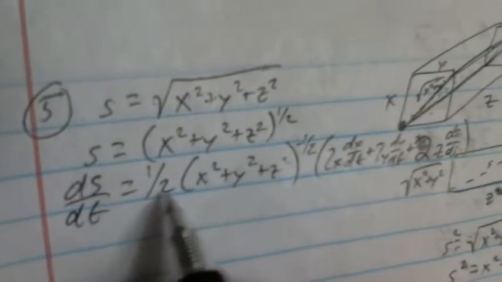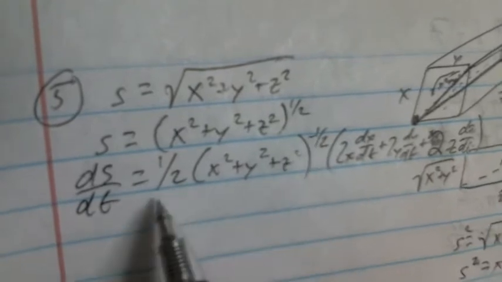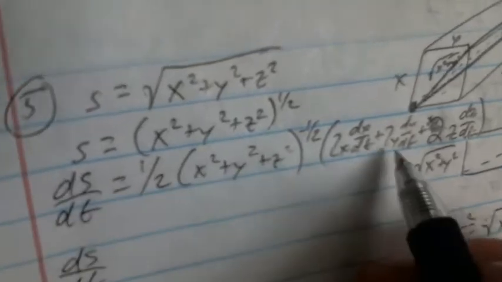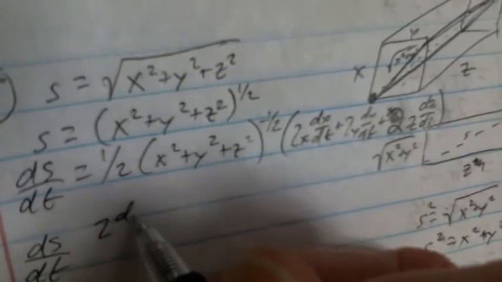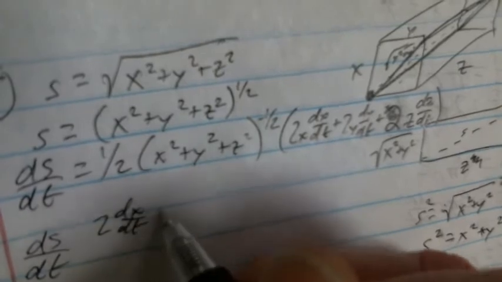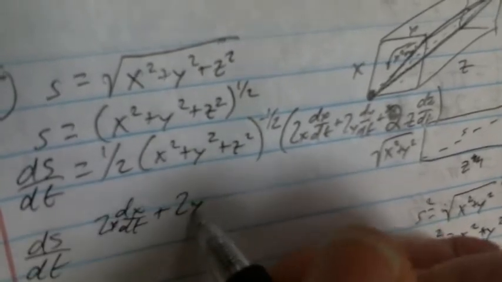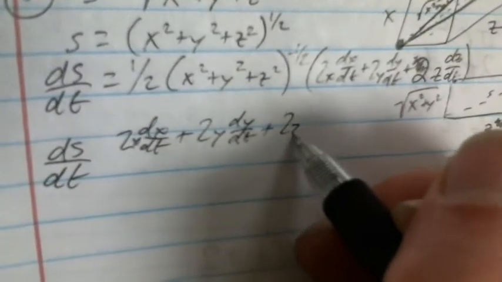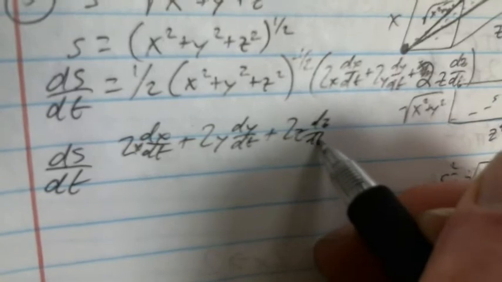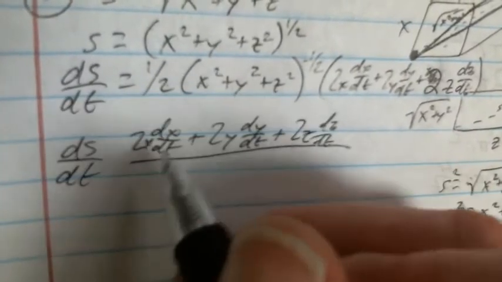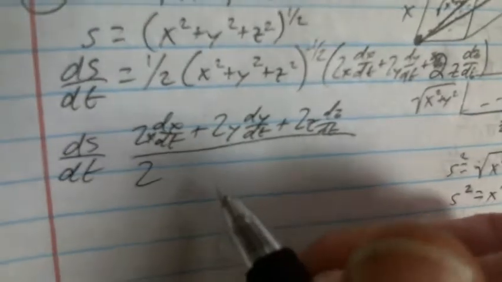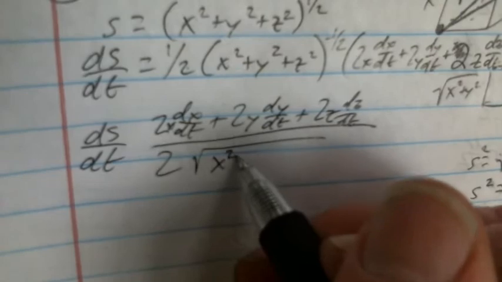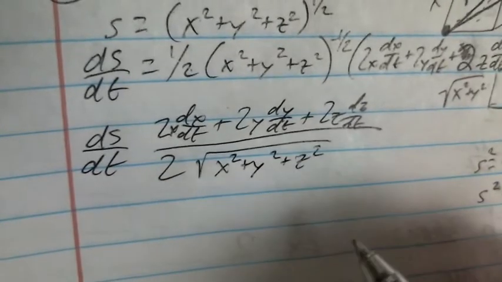Right, so this goes on the bottom of a fraction because of the negative exponent. ds/dt leaves this on top, so it's going to be 2x dx/dt plus 2y dy/dt plus 2z dz/dt, all over this 2, so we can obviously do some canceling here, over the square root of x squared plus y squared plus z squared.